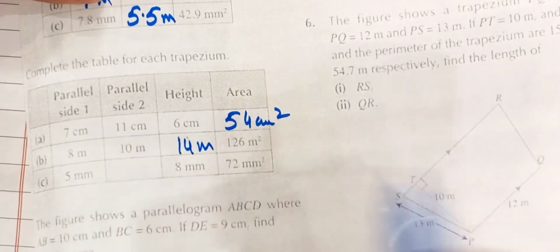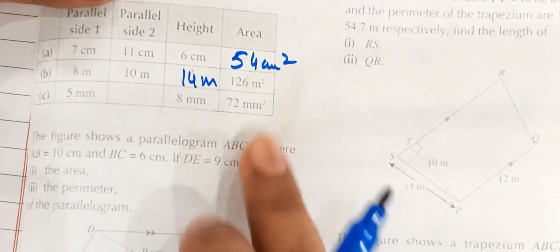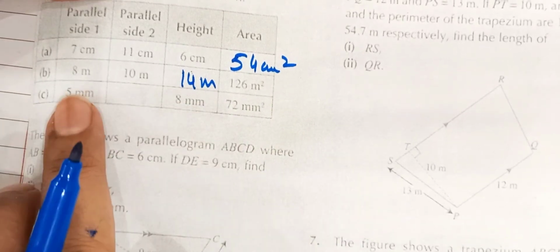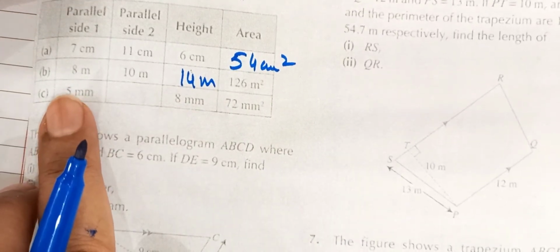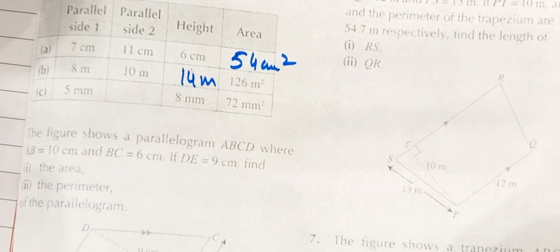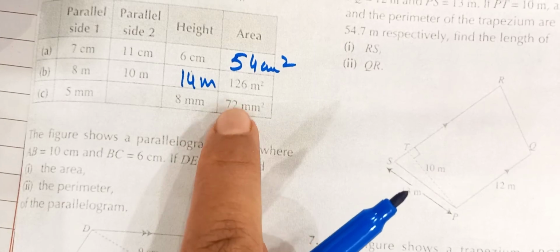Again in part C, they have given me the area, they have given us the height, they have given us one parallel side, but they have asked us to find the second parallel side. So again I do have a formula for area, so I will write down the formula.